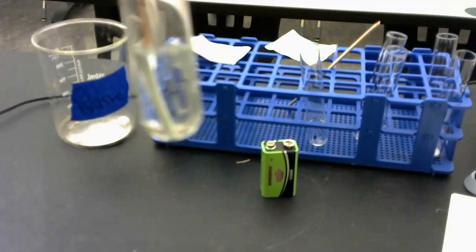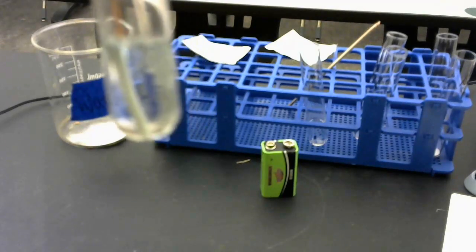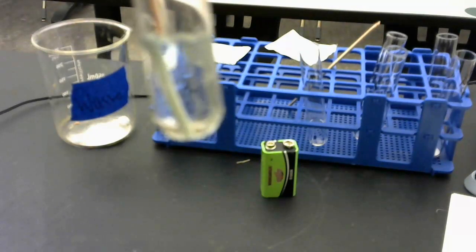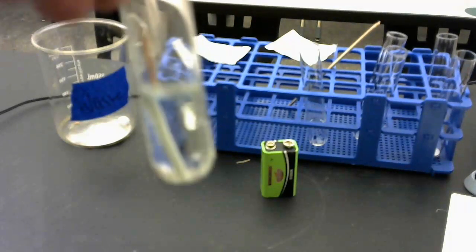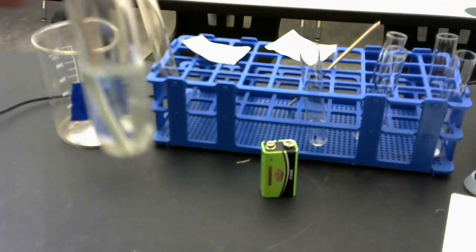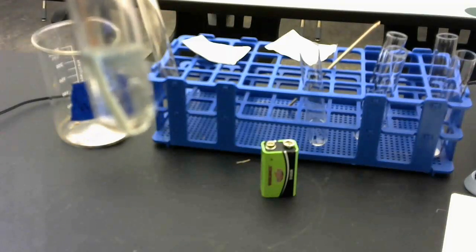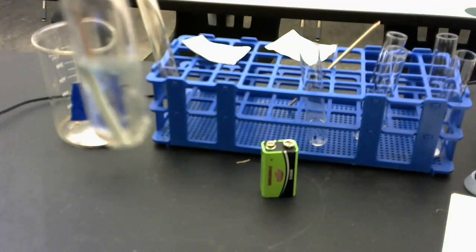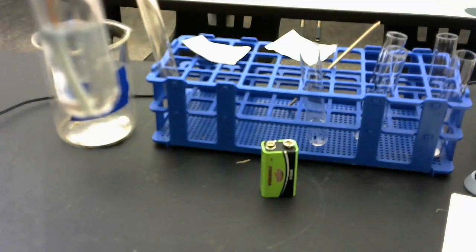And I'm going to let that react for a little bit and come back to that so you can see just how much of that solid is being produced. And if you think about it, okay, so I've got silver nitrate, AgNO3, reacts with copper solid to produce. Well, what's happening? This is a single displacement reaction. So our metals are going to displace each other.